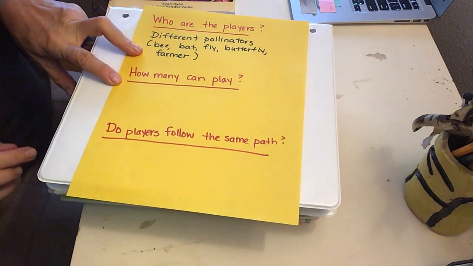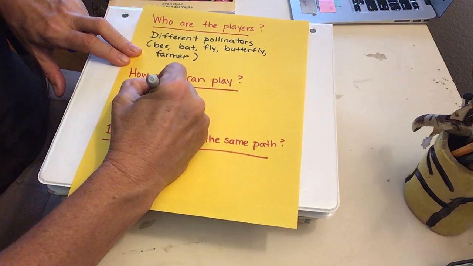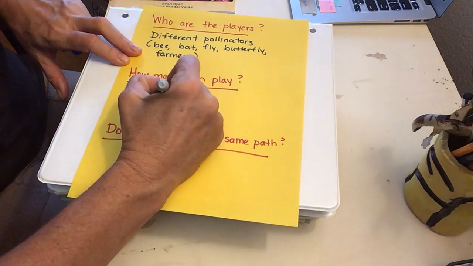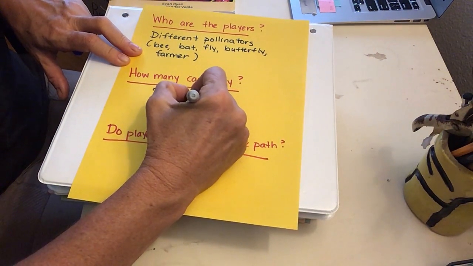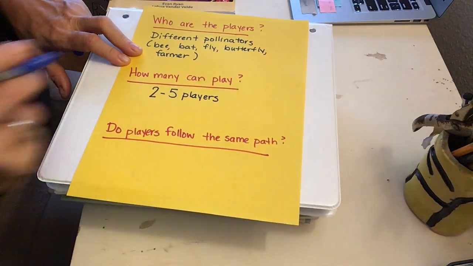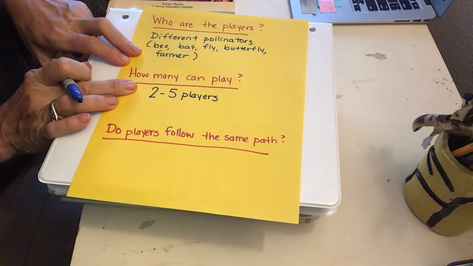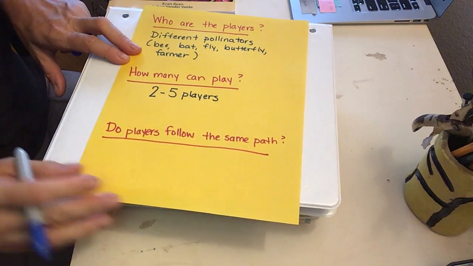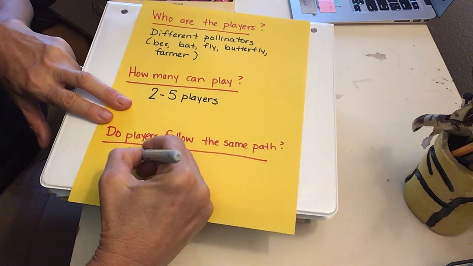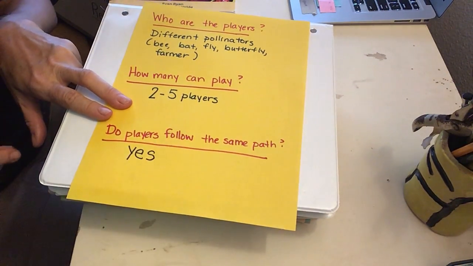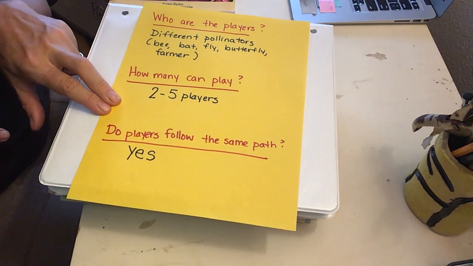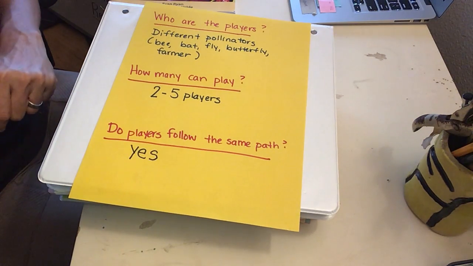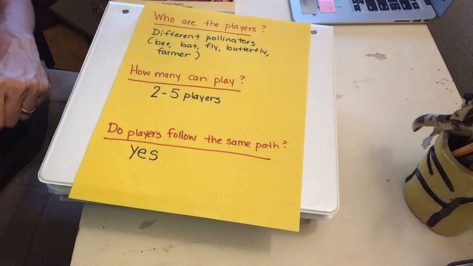How many can play? Well, I think at least 2. 2 might be the least amount that can play. And maybe 4 or 5. Let's say 5. 2 to 5 players. More than 5 might get a little crowded. You can decide if you want your game to be for fewer people. Do the players follow the same path? Will we have the same path? I think yes. I'm going to have my players follow the same path. If you decide that you want to make different paths, you can do that. Okay, if you're not ready with the answers to these questions, why don't you stop the video and think about them and then come back and join me.